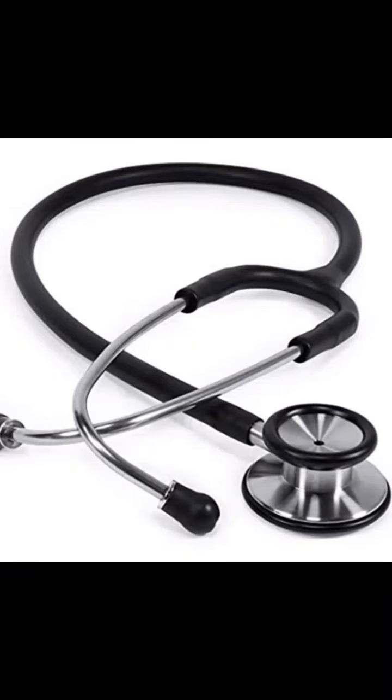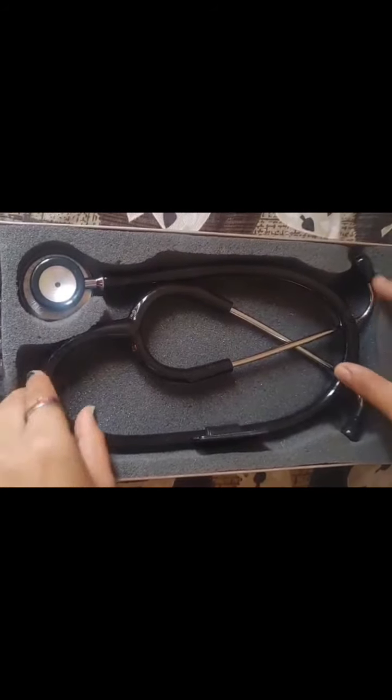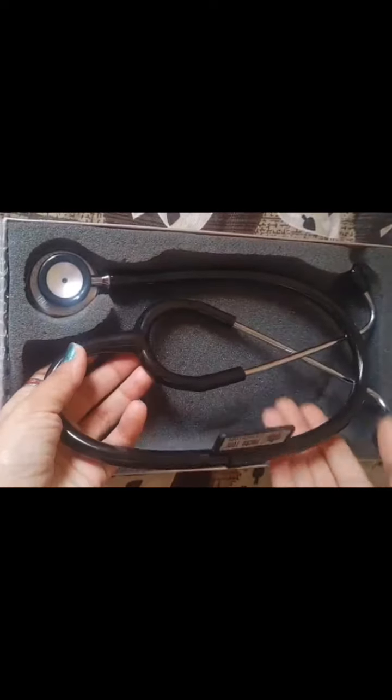Hello guys, let's see what a stethoscope is. A stethoscope is a medical device which is used to hear different sounds made by our body. It has four different parts: a chest piece, tubing, an ear tube and earpiece. So let's see the mechanism.